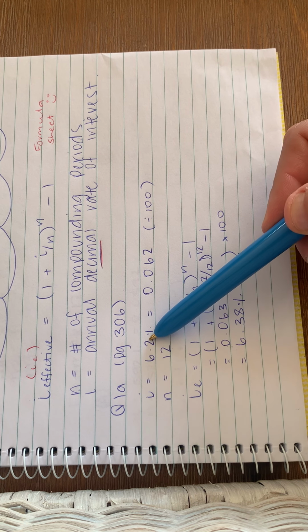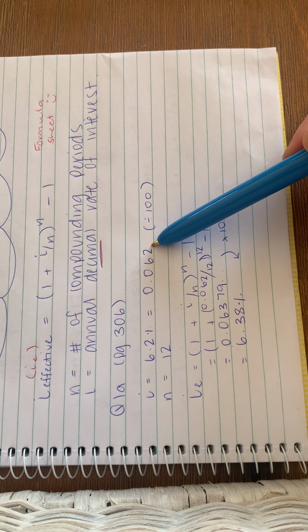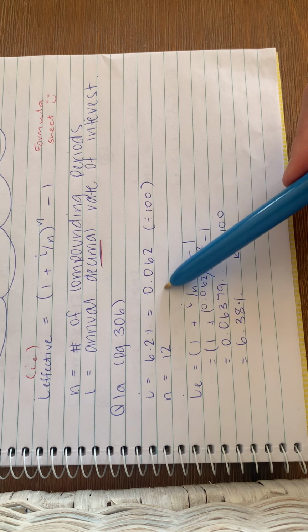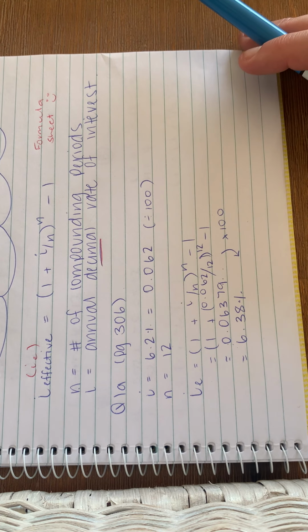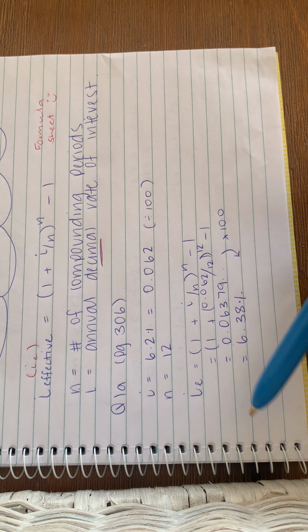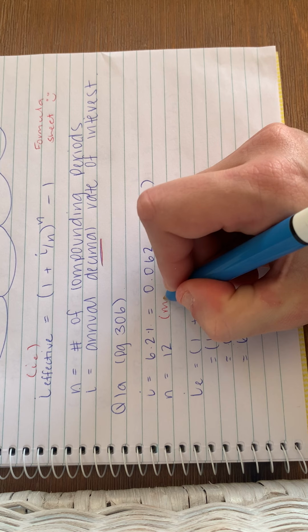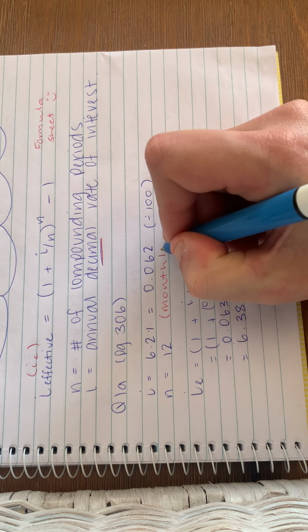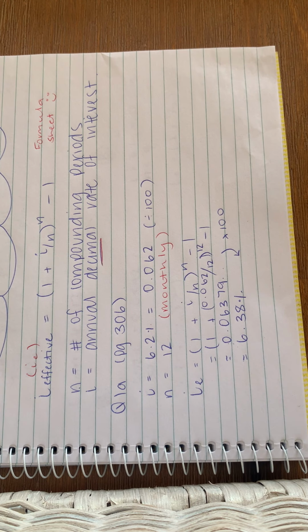Like anything, I've always written down the information that I know. So I know it's 6.2%. And to make that into a decimal, I divide it by 100. So that gives me 0.062. The question says that it's compounding monthly, so that means my n value is going to be 12. And I might just pop in monthly there, just so we know how I got that value.